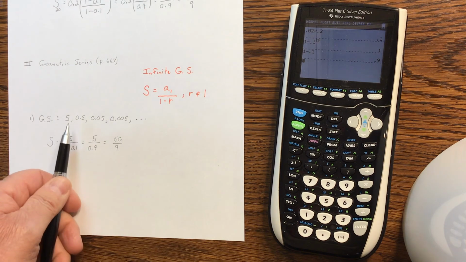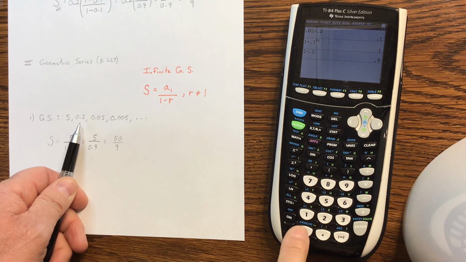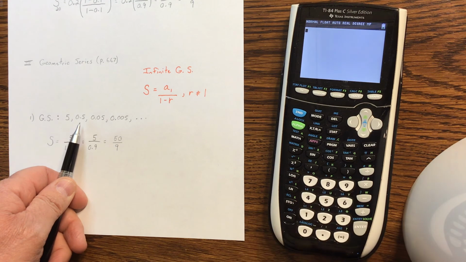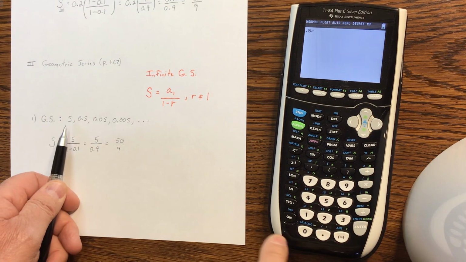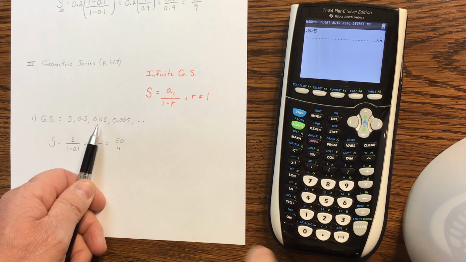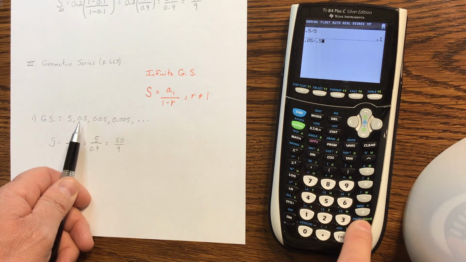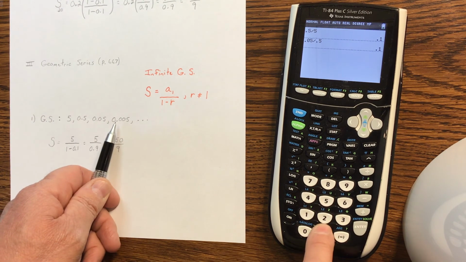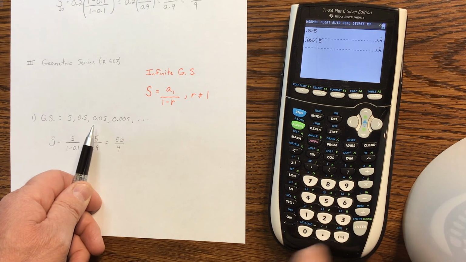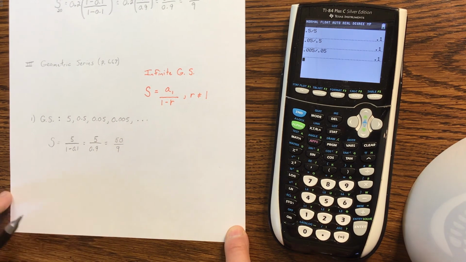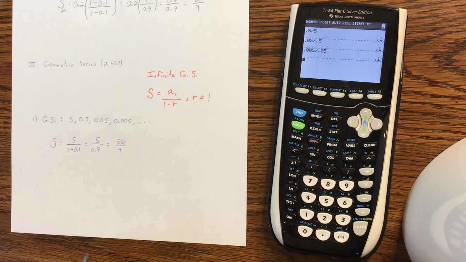Once again, to find the common ratio, take 0.5 divided by 5. I get 0.1. You can go over here, 0.05 divided by 0.5, I get 0.1 also. 0.005 divided by 0.05. And you notice that they all have the same ratio of 0.1.